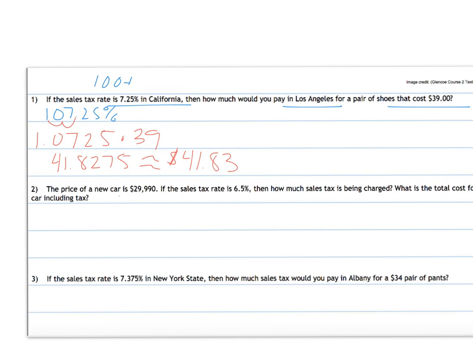Number 2, the price of a new car is $29,990. And the sales tax on the vehicle is 6.5%. So we're wondering how much sales tax is being charged. So in this case, when I'm asked that, I know I need to find out how much sales tax exactly. So for that first question, I need to find 6.5% of it, and remember, make sure you move the decimal 2 places, and I'm multiplying that times the cost of the car as it is.